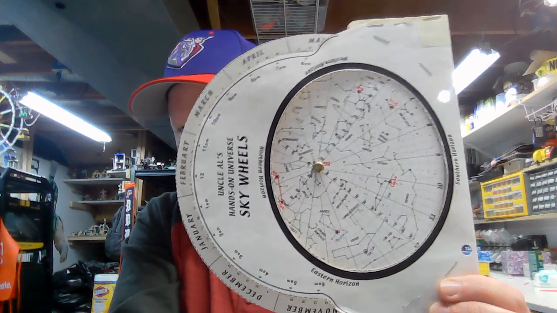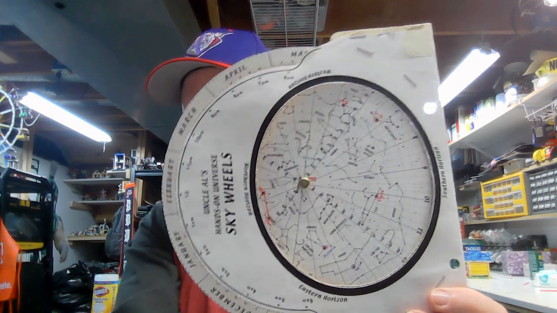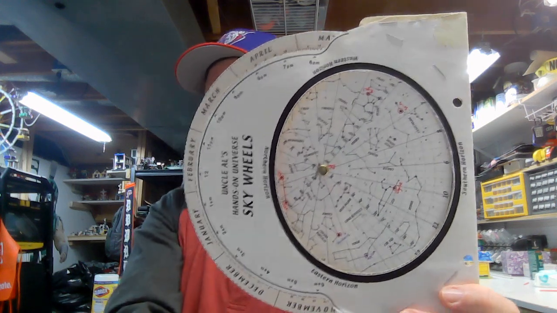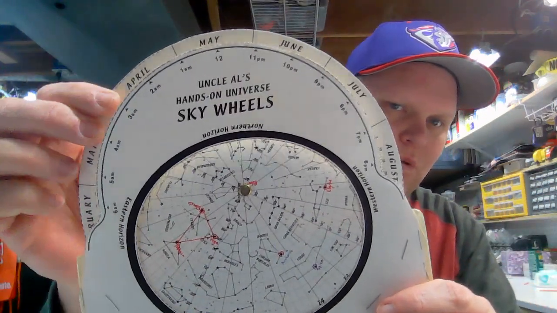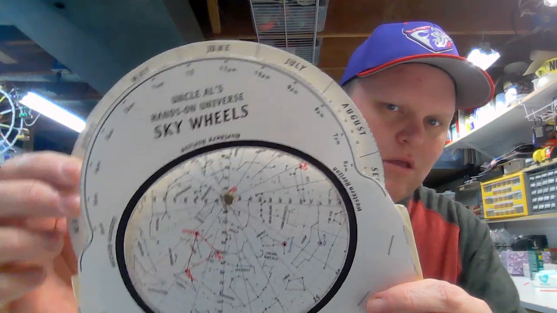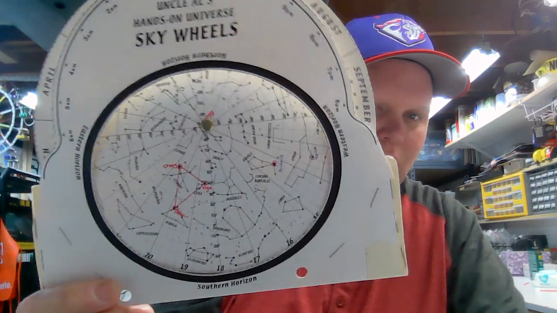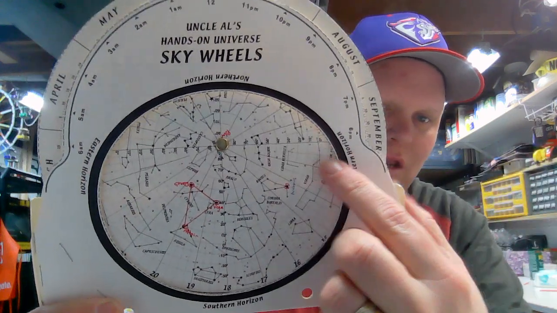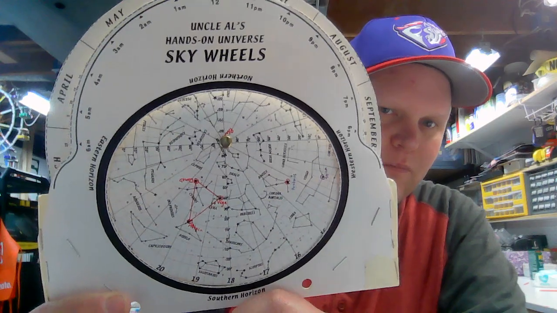So when we ask for different things like, what constellation is on the eastern horizon at 8 a.m. on June 5th, you can turn this planisphere to set up whatever time on June 5th to see what you need to see. And you'd be looking for constellations that are right there along that black line.